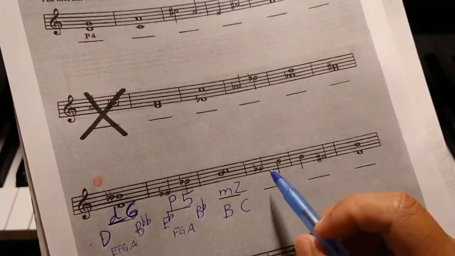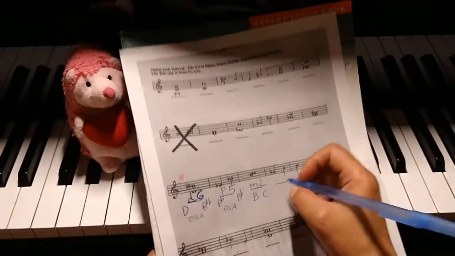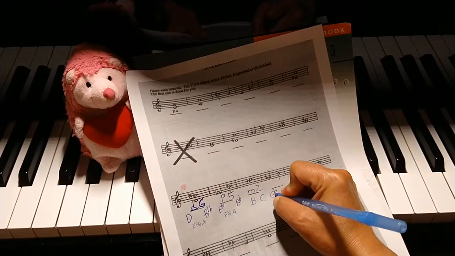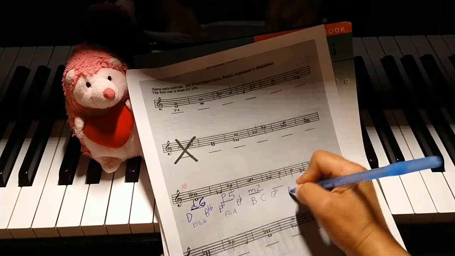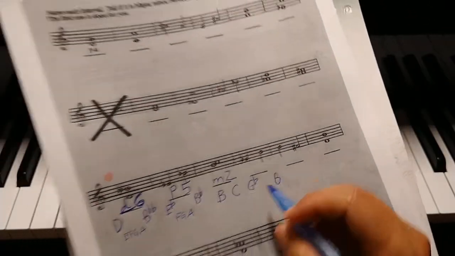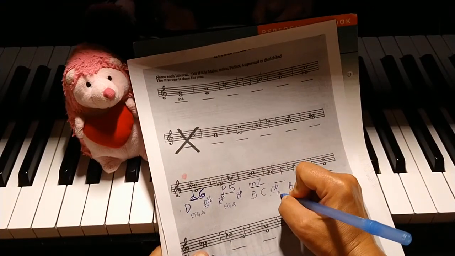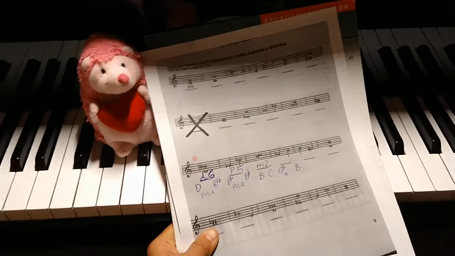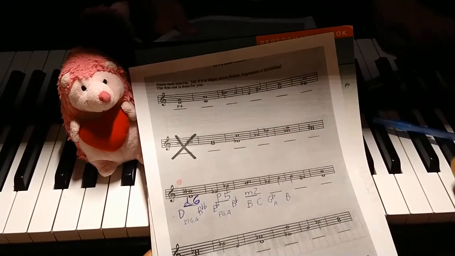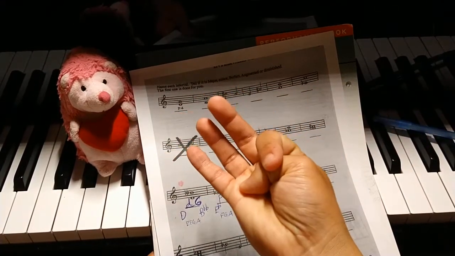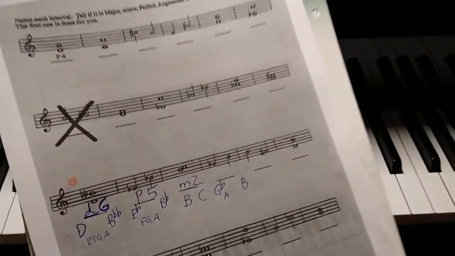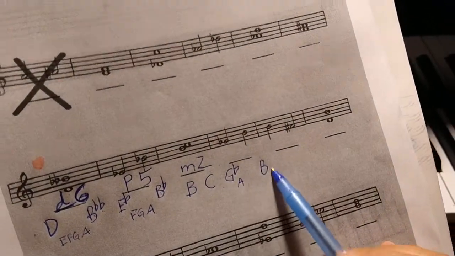Okay, next question. That one is G flat. I'm going to write G flat. That one is B. Then how many steps from G flat to B? So G flat, next note is A. Then B immediately, right? So if you start from G, use your finger. G, A, B. The answer is 3. 1, 2, 3.